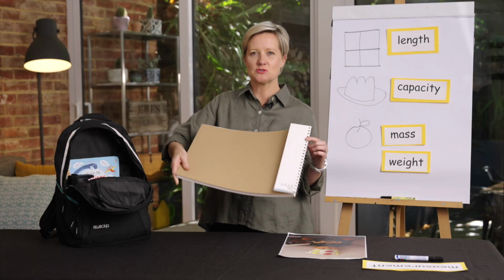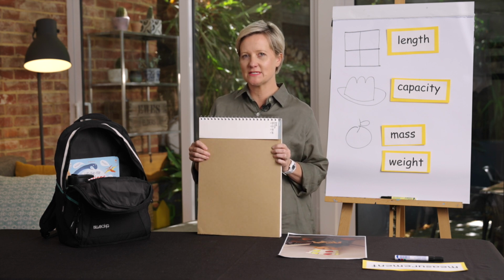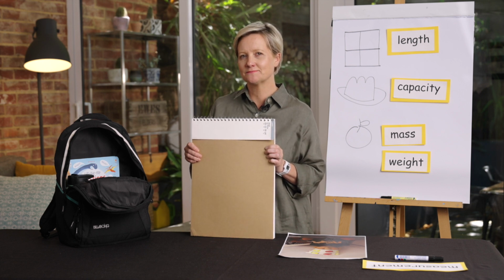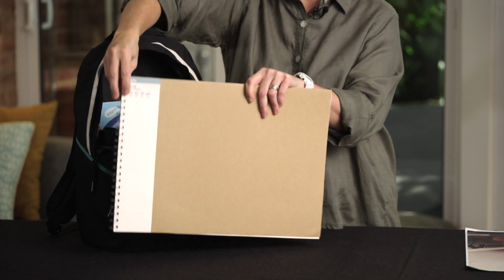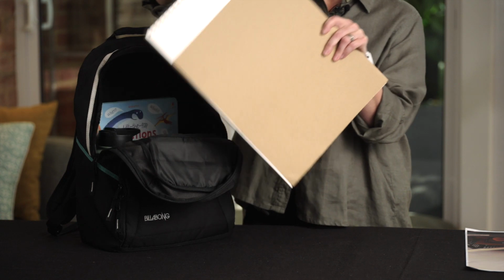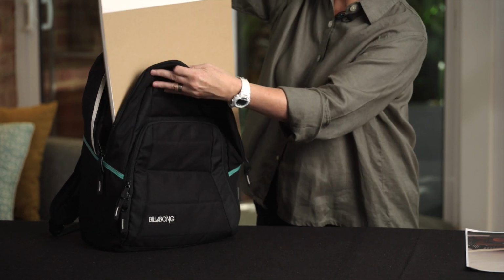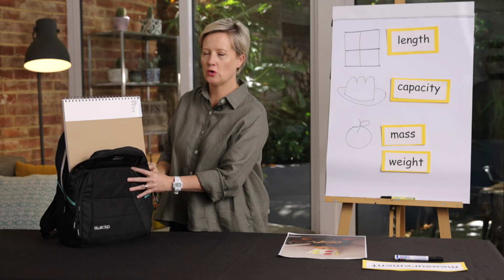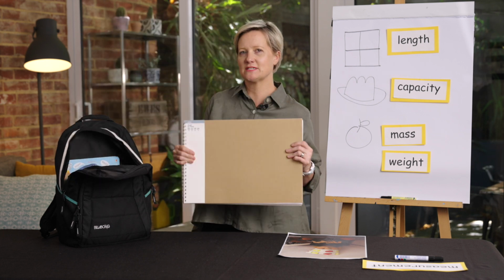Carlo loves drawing, and this is his sketchbook. He really wants to take it to school to show his teacher some of the drawings he's been doing while he's been learning at home. Is this going to fit in Carlo's bag? What do you think? Will it fit? Let's have a try. Oh, it's too long. Never mind. Carlo will have to take his book another day.